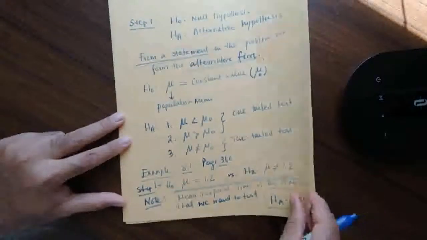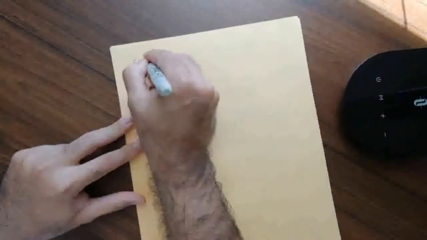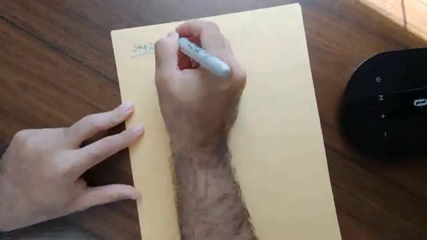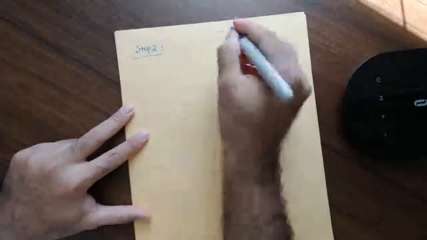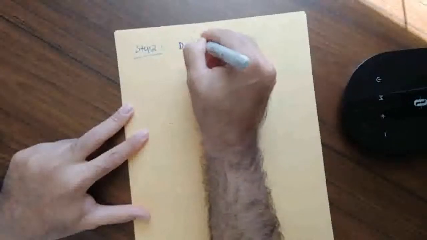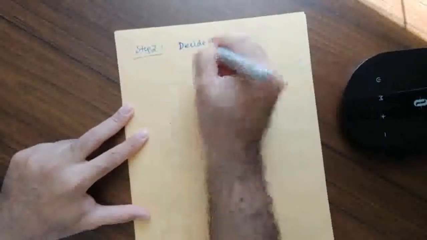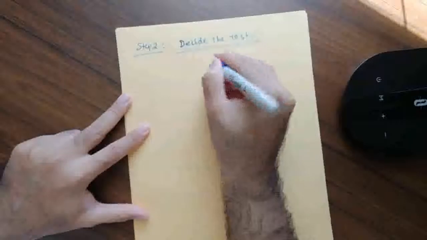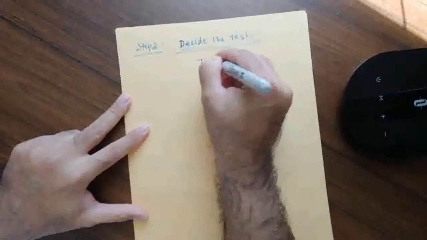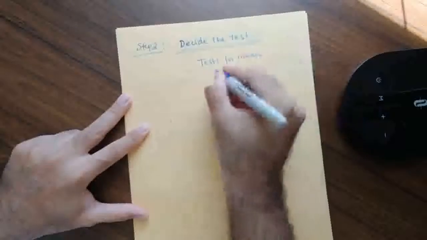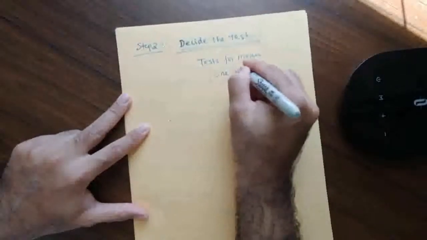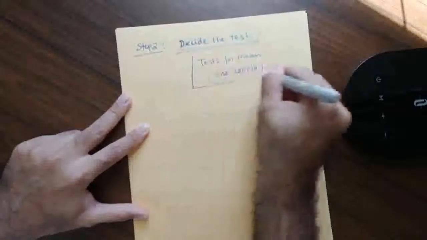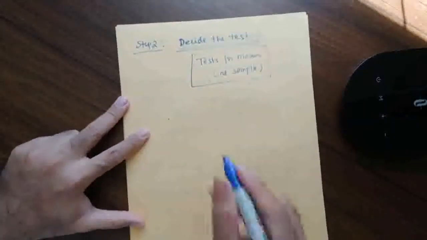In step 2, we are deciding about what test we need to do. So step 2 is more about deciding what test. And what are the tests? This is the first, what we're going to learn is the test for the mean. And that would be for one sample, just one column of data given to you, and we are looking for the test for the mean for one sample.